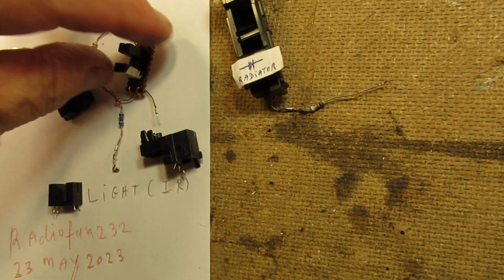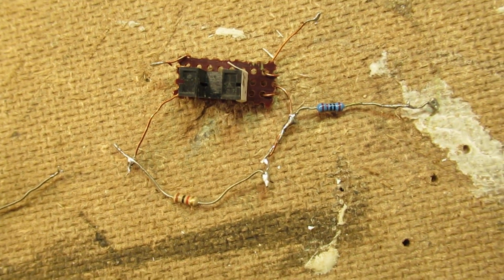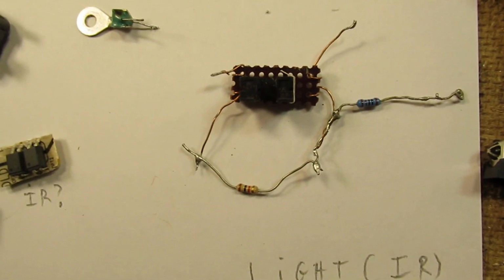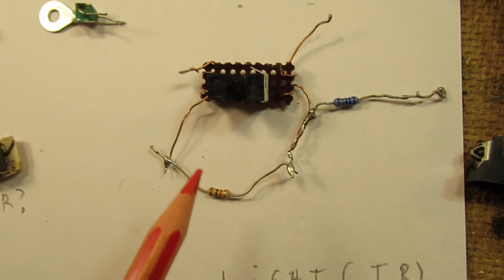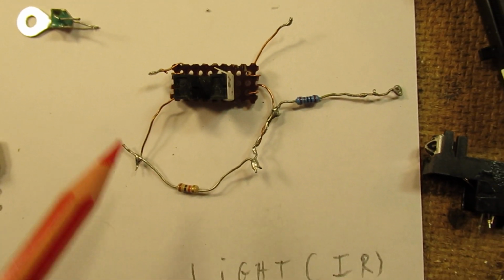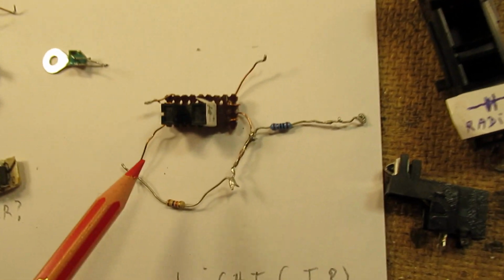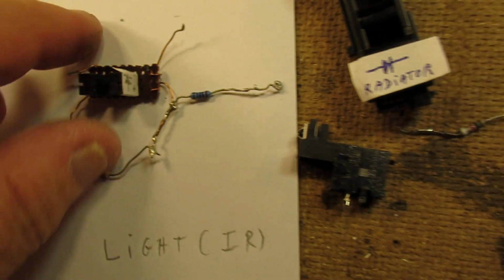I did a lot of experiments with this sensor. It worked very well, and it was simply an infrared sensor, and I could drive the diode via a 1K resistor to 12 volts. So that means that the diode lights up.